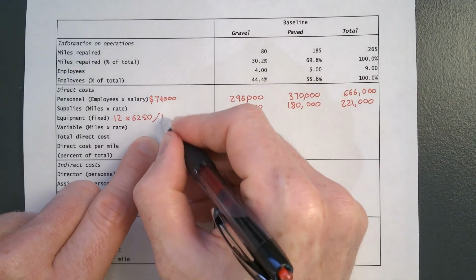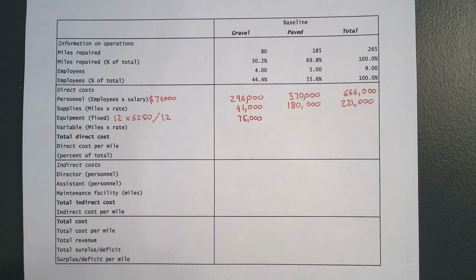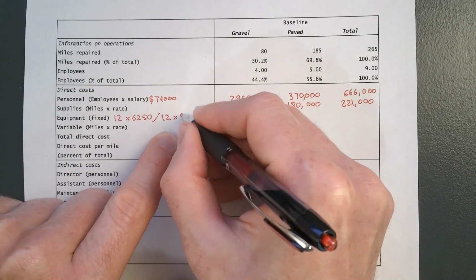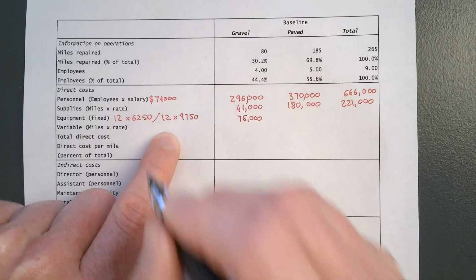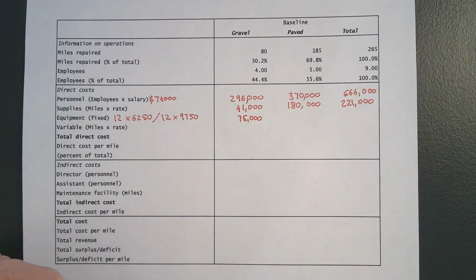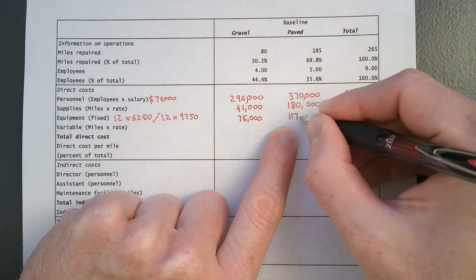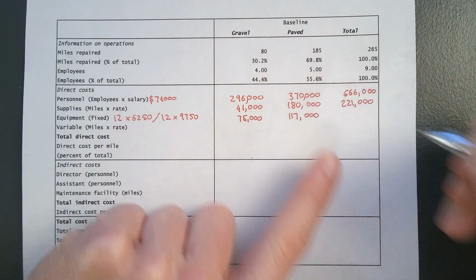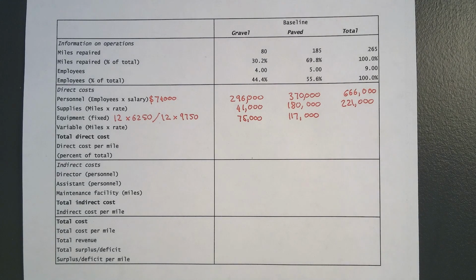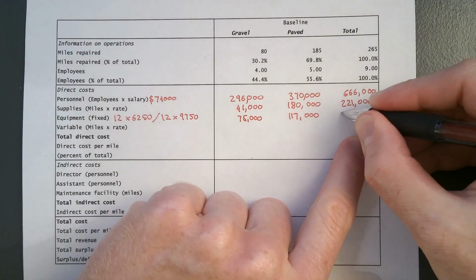For the paved road, the equipment lease was $9,750, and if you do those multiplications, you get $117,000. So the total fixed equipment per year for both the gravel and the paved road is $192,000.